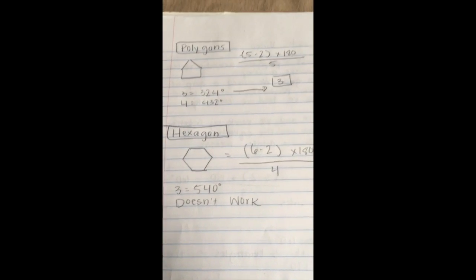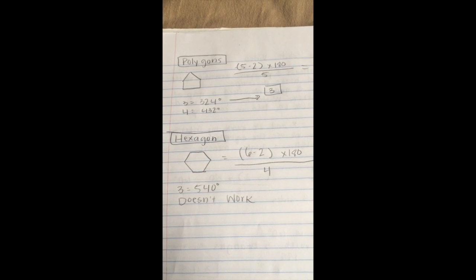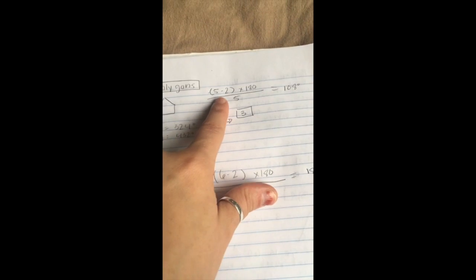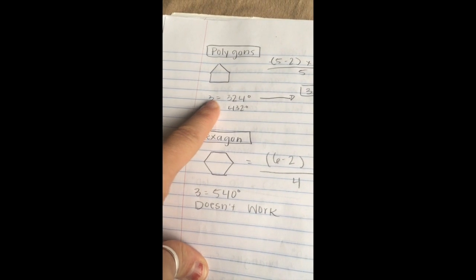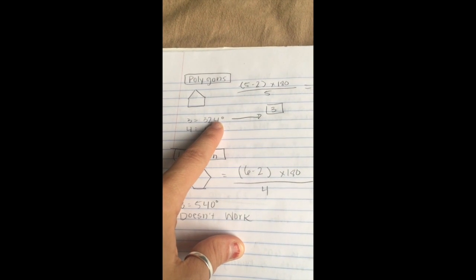Now we want to keep going up until we're not able to anymore, right? Our next shape is the pentagon, with 5 sides, okay? We do that equation again: 5 minus 2 times 180 divided by 5. Each interior angle in a pentagon is 108 degrees. Like always, we start with 3 pentagons, and 108 degrees times 3 is 324 degrees.